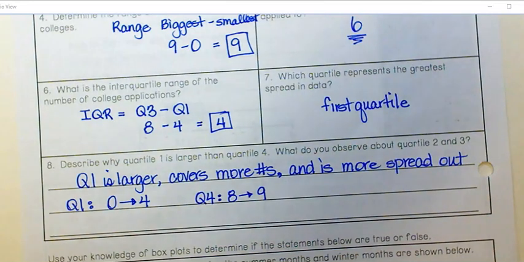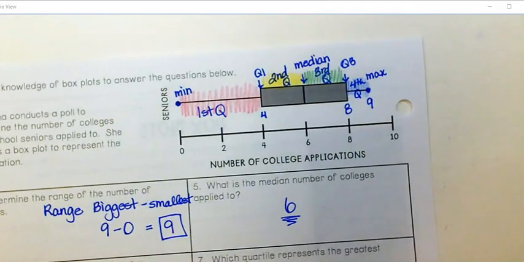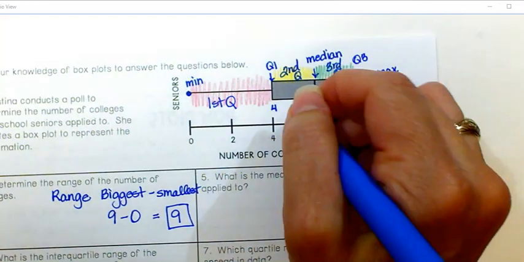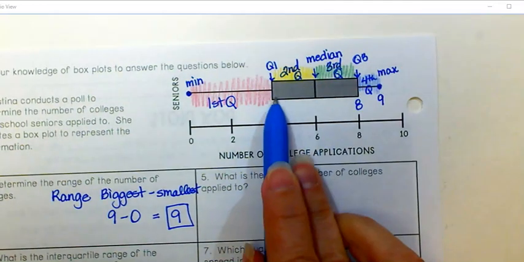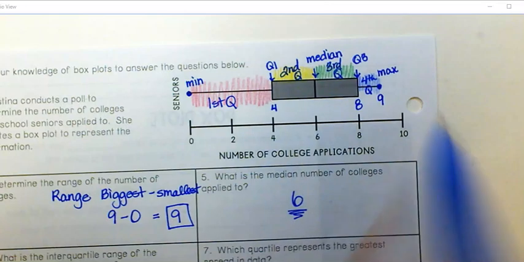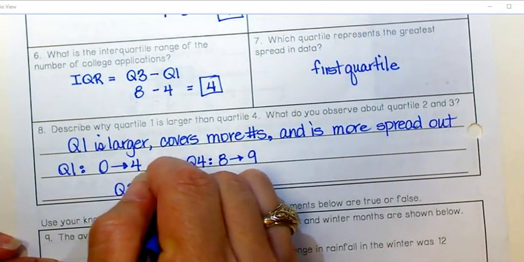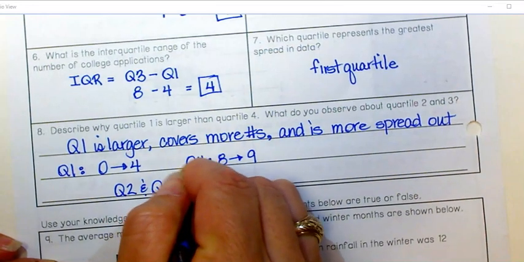What do you observe about quartile 2 and quartile 3? From 4 to 6 and from 6 to 8, that's both 2 and 2. So those two quartiles, quartile 2 and quartile 3, are the same size.